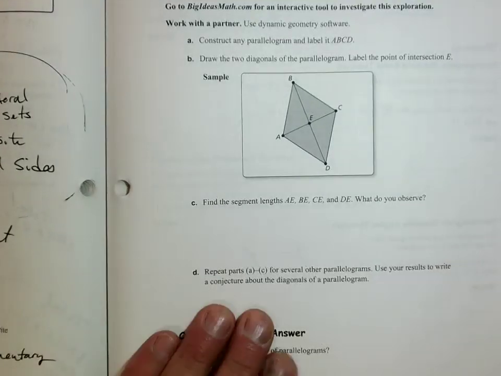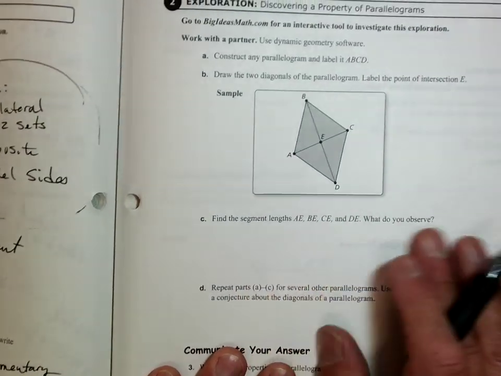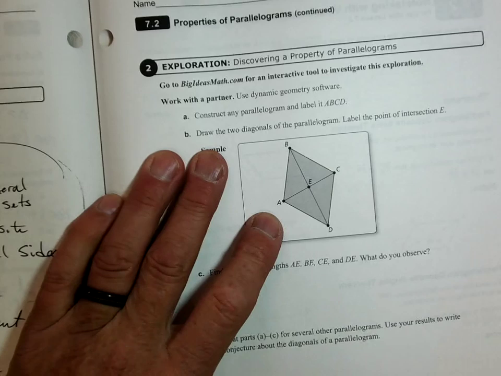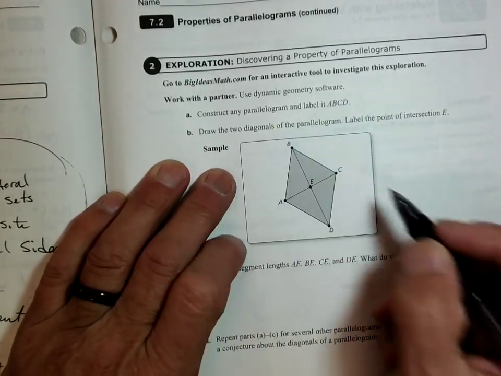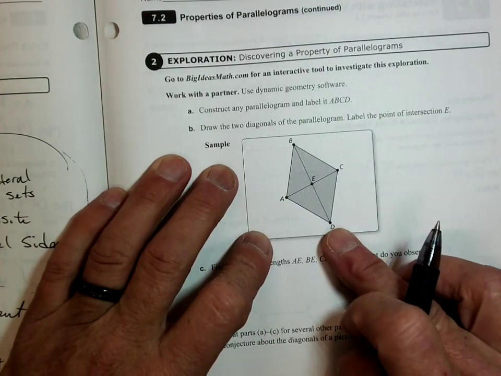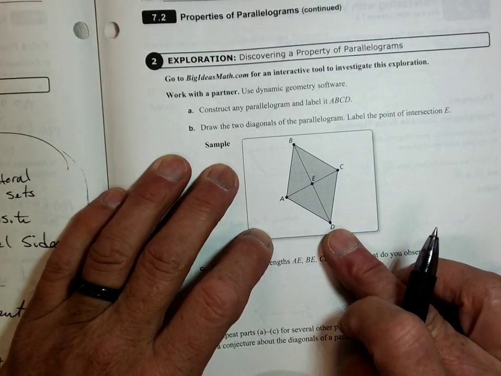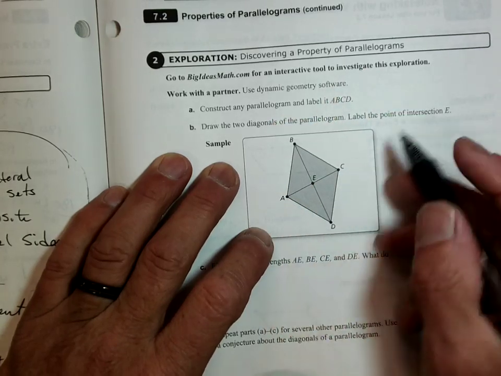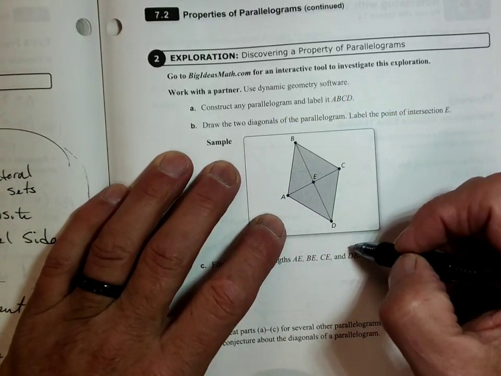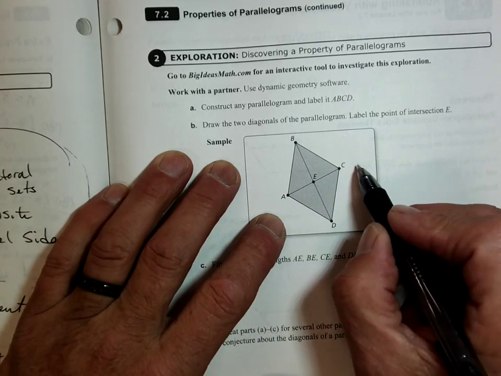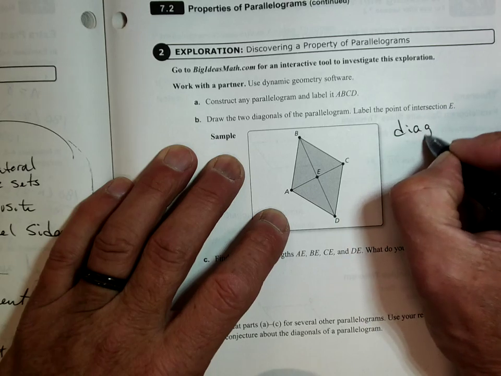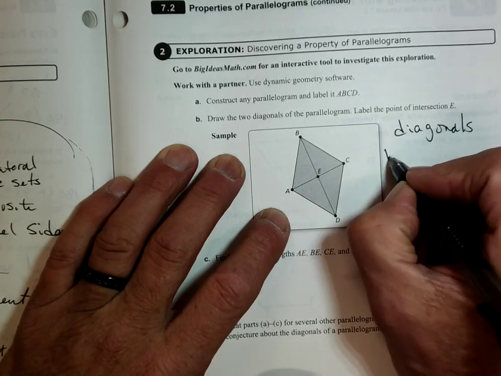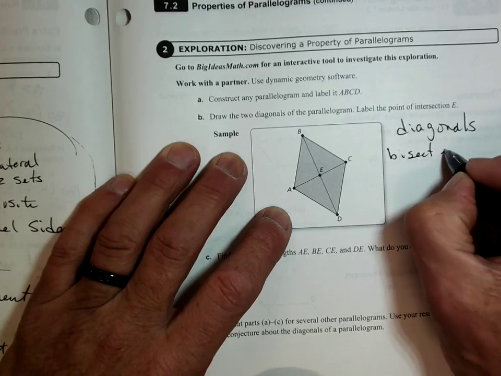All right, let's talk about the diagonals, okay? So let's go to the next page, okay? So what do we know about diagonals, okay? Well, if I look at these diagonals, okay, the diagonals are the lines that go through, right? So the diagonals don't look equal, do they? But what they do is they cut each other in half. This diagonal cuts this diagonal. So what we see is that BD bisects AC. So diagonals bisect each other. So we'll say diagonals bisect each other.